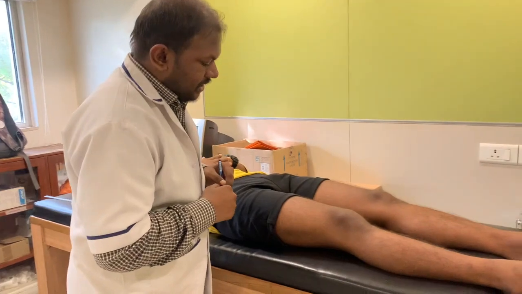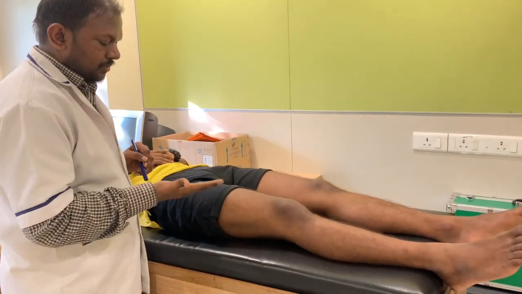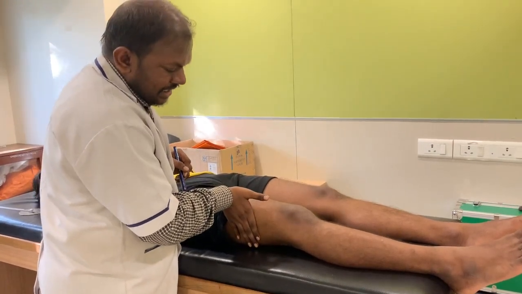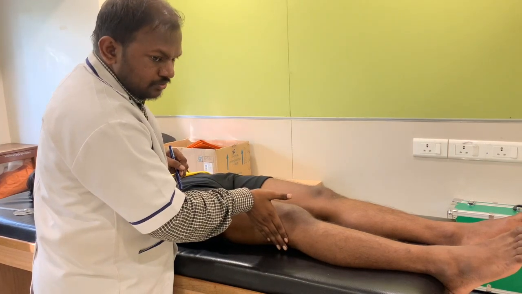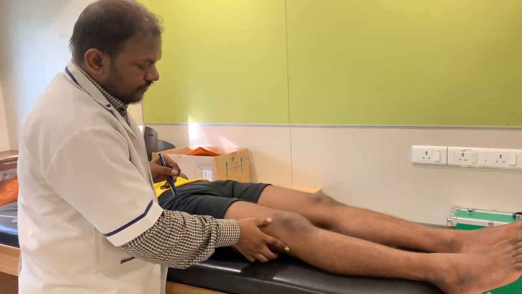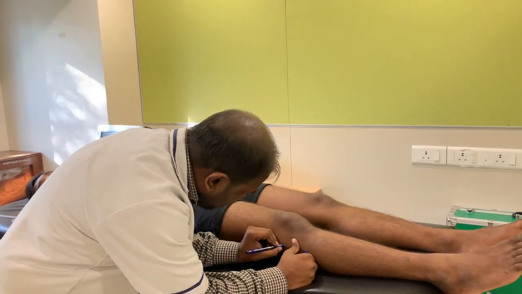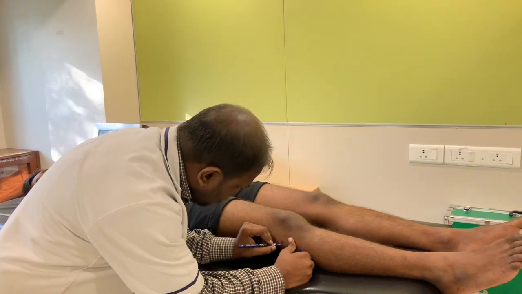Now, to palpate the lateral epicondyle of the femur, you have to keep your palm on the lateral aspect of the thigh and slide down below. Now here I can feel a first bony prominence which is called the lateral epicondyle of the femur. So here with a marker I will mark a point to keep a goniometer.